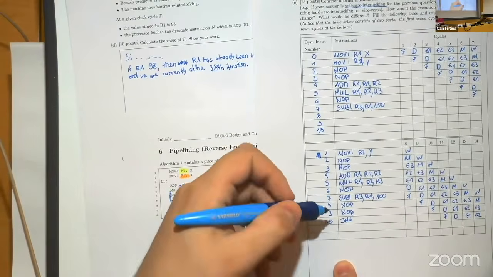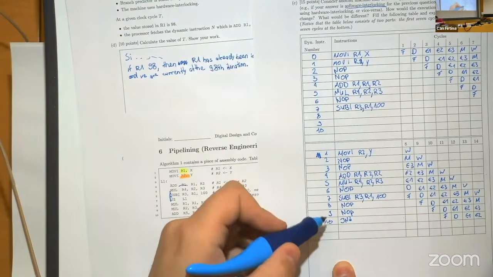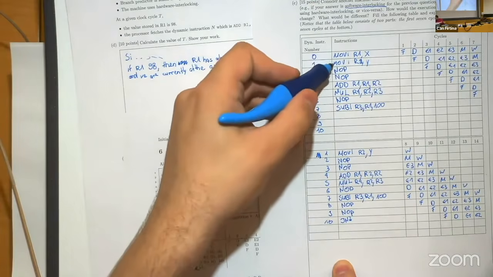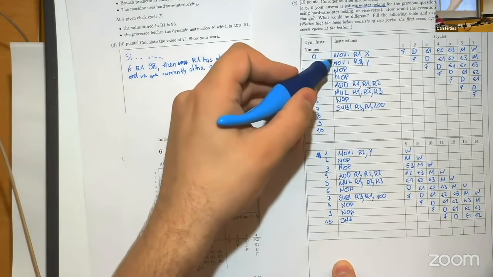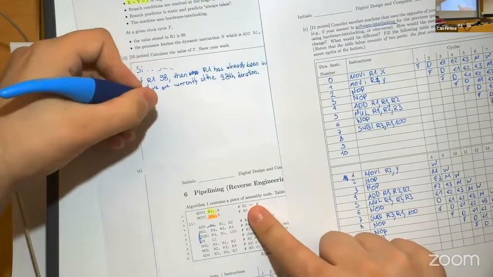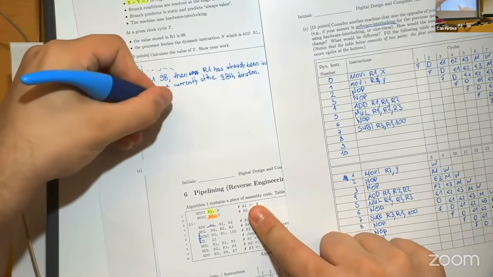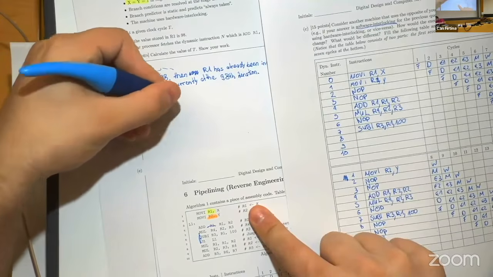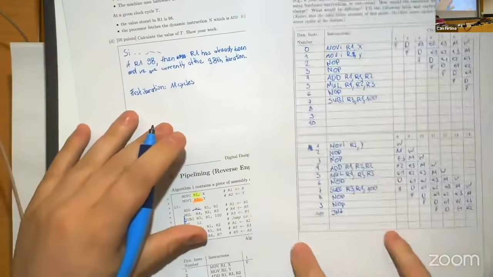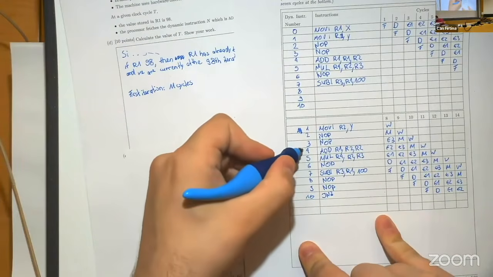So the first iteration goes from dynamic instruction number 0 to dynamic instruction number 10, because you have these two additional initialization operations and nops. So this is 11 cycles. So first iteration, 11 cycles.